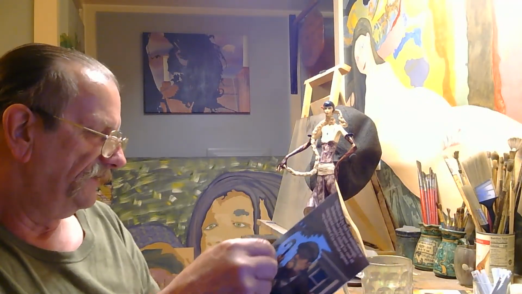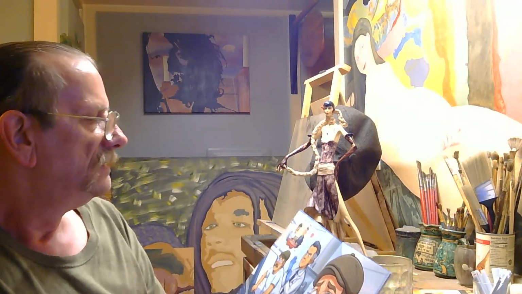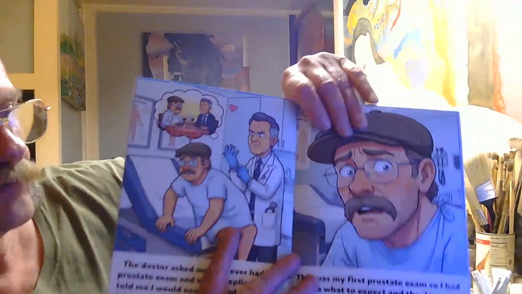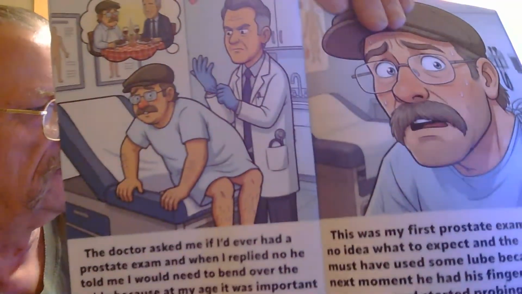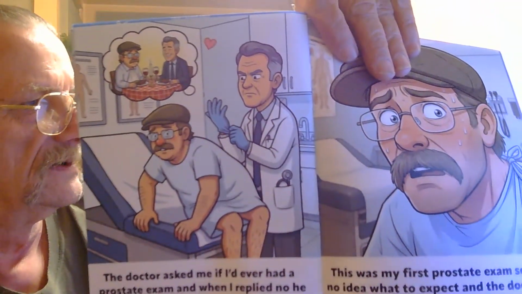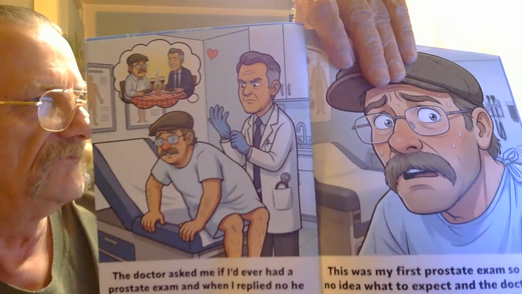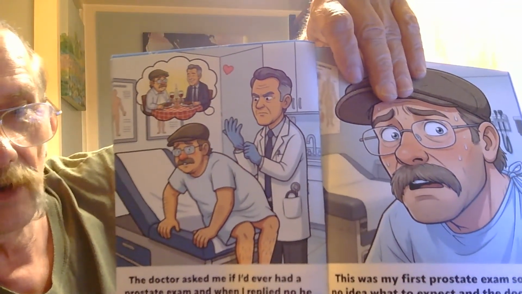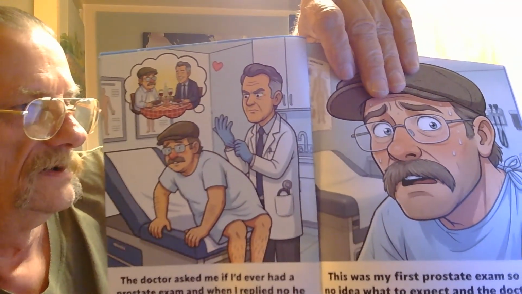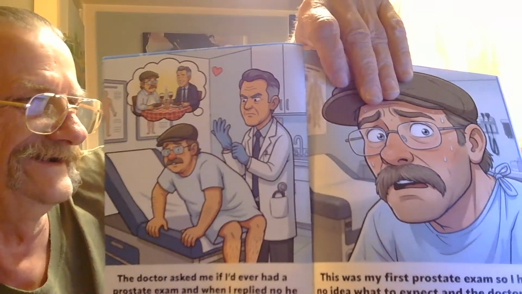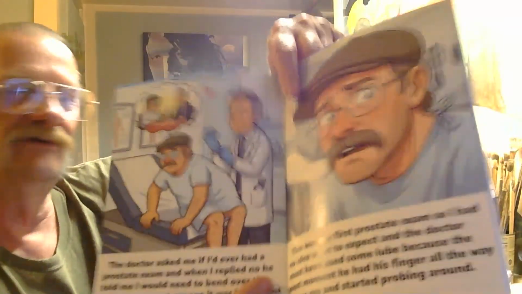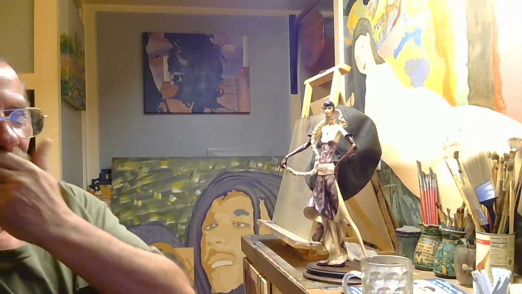Yeah, that's my favorite image that I came up with. That's my favorite image there. It's the story of my first prostate exam. That's my favorite image. The calendar, I just did me in different months of the year.